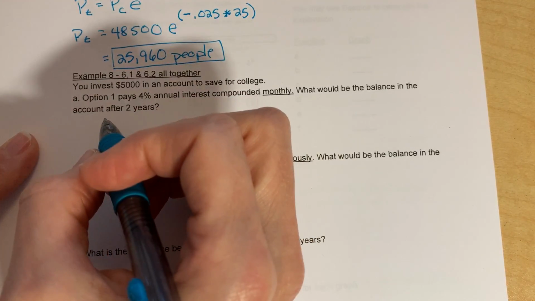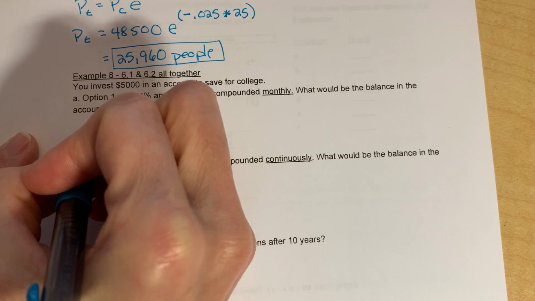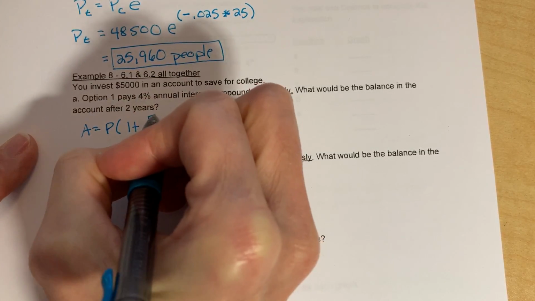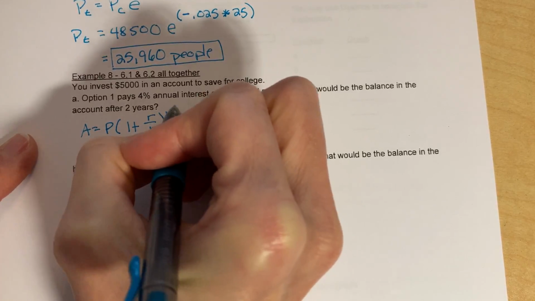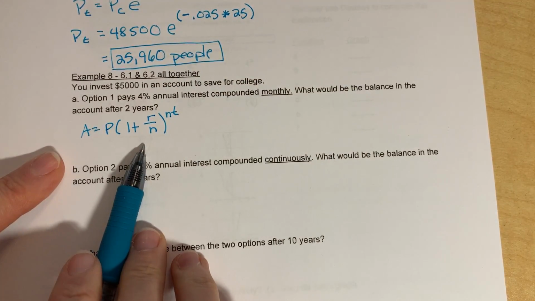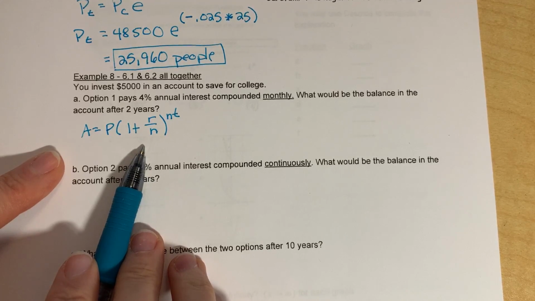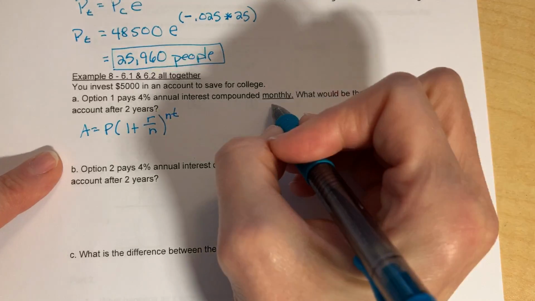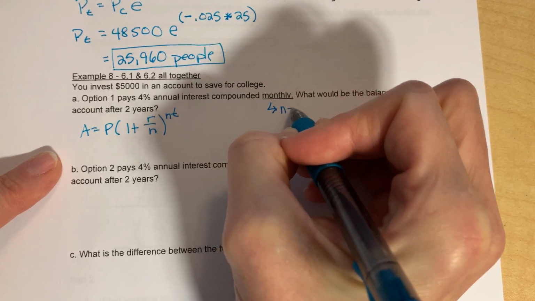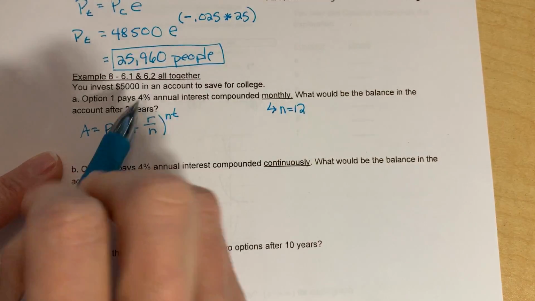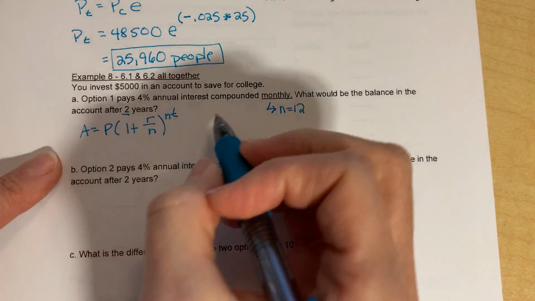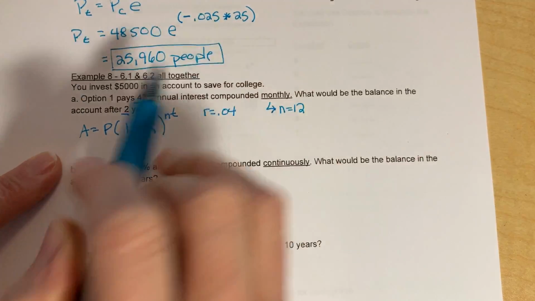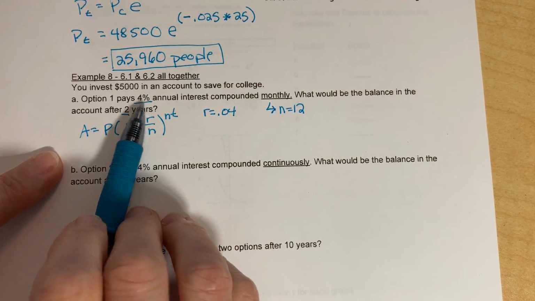So this tells me I'm using this formula: A equals P(1 + r/n)^(nt). If you've forgotten these formulas, flip back to the front page where they all are. But this is the compounding one when you're given periods. So monthly means n is 12. Time is 2 years. Our interest rate is 0.04, so I did 4% divided by 100.